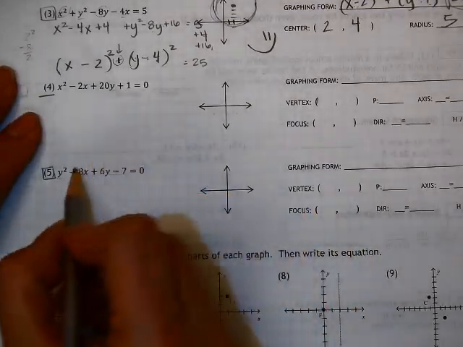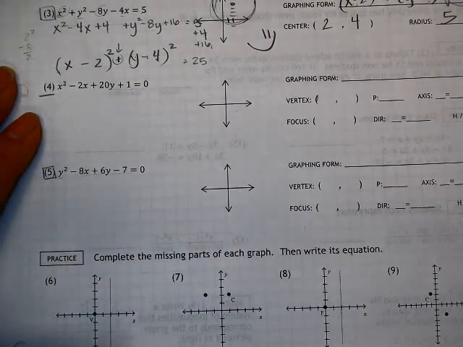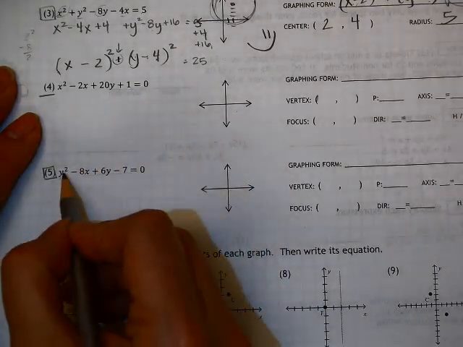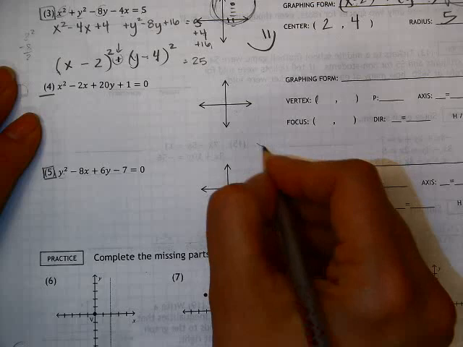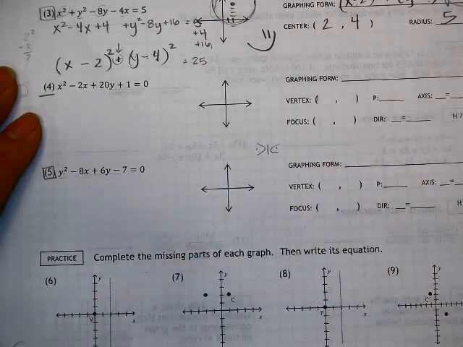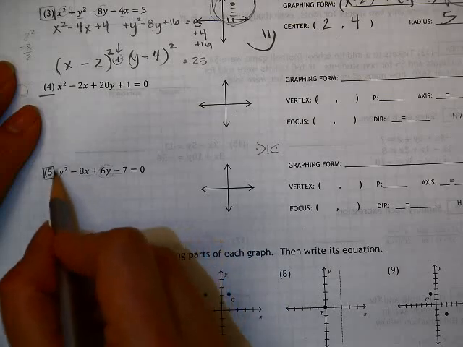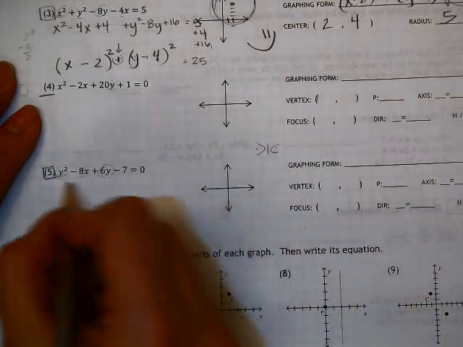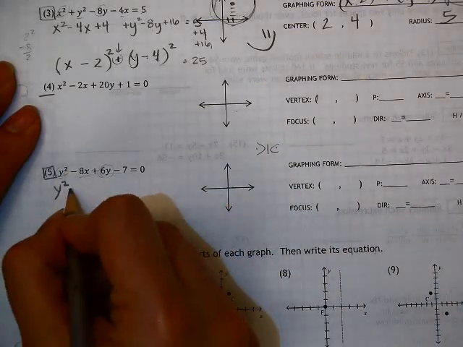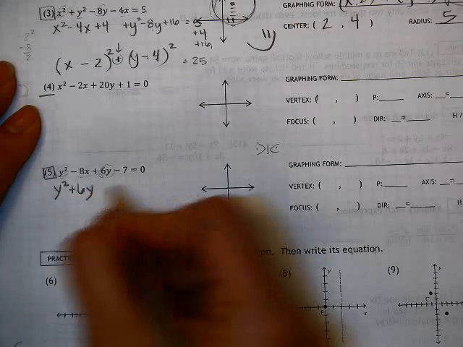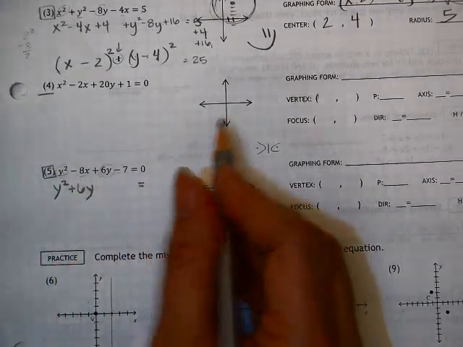This is a parabola. How do I know that? Only one of them is squared. The y is squared, which means it will be one of those. The first thing we need to do is put the y's together and put everything else to the other side. So you have the squared term and the one that is hanging out with it, and then everything else, move it over.